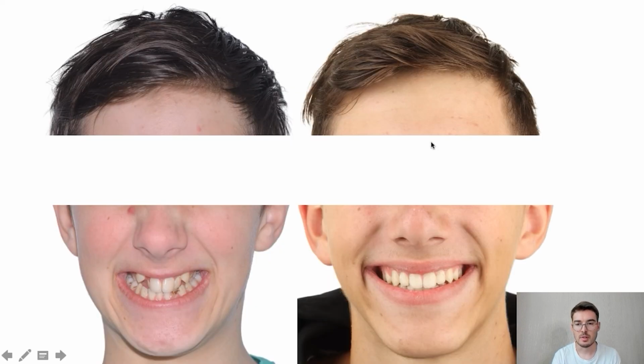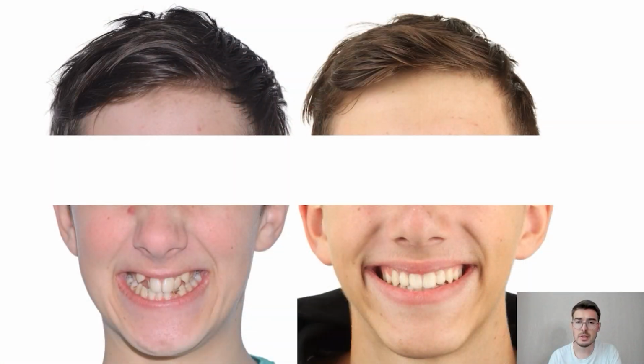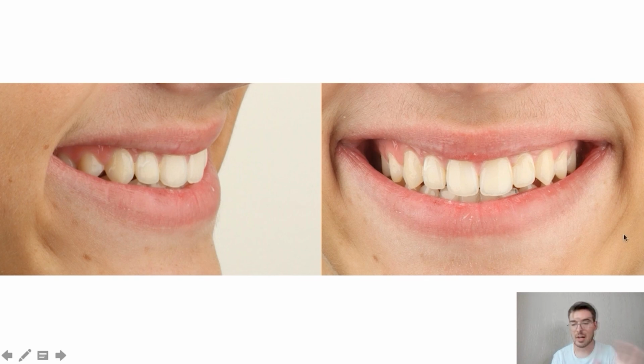Now let's evaluate the final results. What a beautiful and wide smile he has now. Could we possibly get the same results if we use just the braces? I don't think so. Yes, we would get even teeth, but there would also be a protrusion and we would definitely not make it so wide. So I'm extremely happy with our results. Marpe gives you an opportunity to get excellent results.